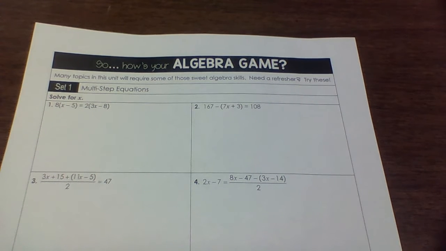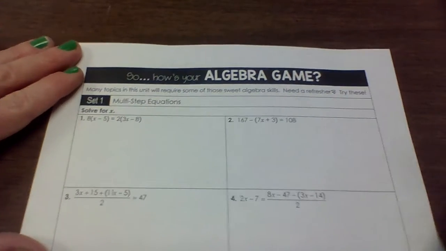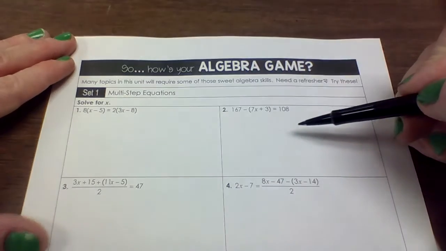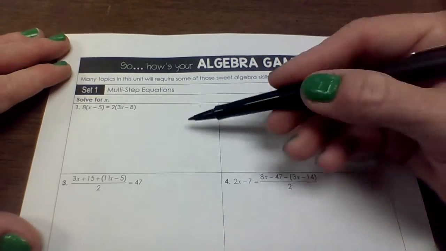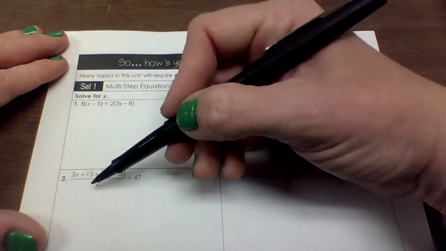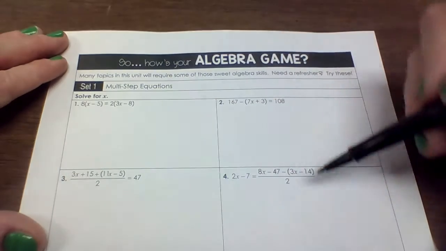Okay, so starting off chapter 10, we're going to check your algebra game here. Obviously we know how to solve these multi-step equations. Oh my gosh, if you can't do those, we're in big trouble. Make sure you multiply both sides by 2 and then simplify right here.